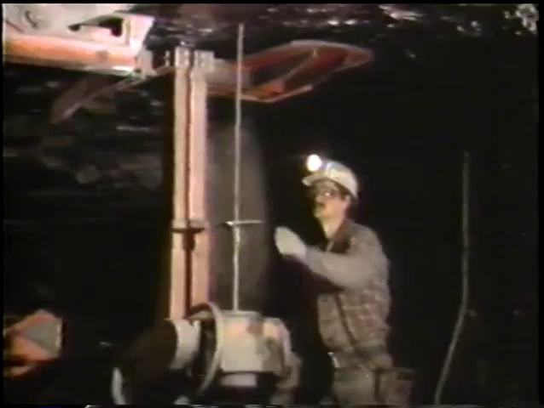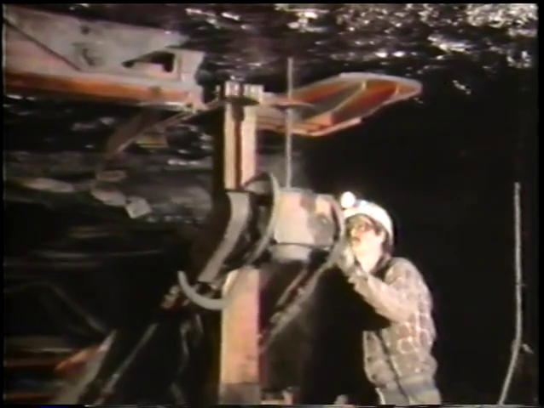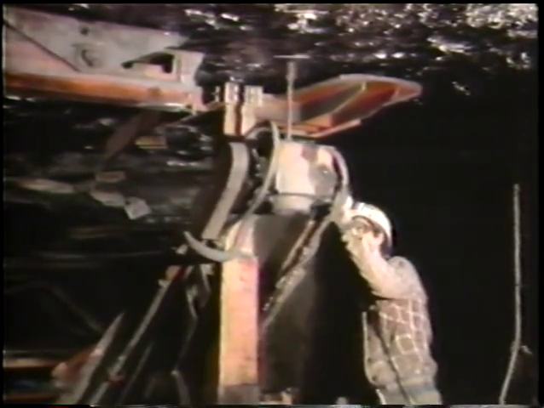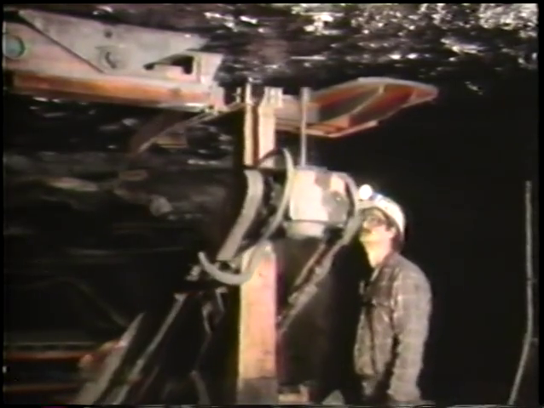After an area has been mined, the top or roof must be secured to prevent it from falling. This machine, called a roof bolter, puts long, strong bolts into the mine roof. These bolts help hold together the layers of rock above the area where the coal was removed.